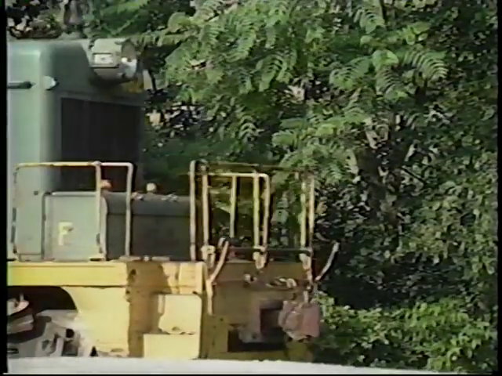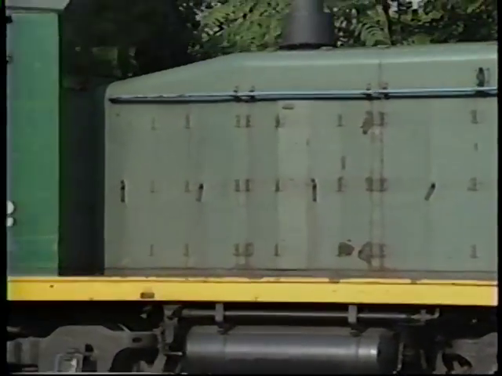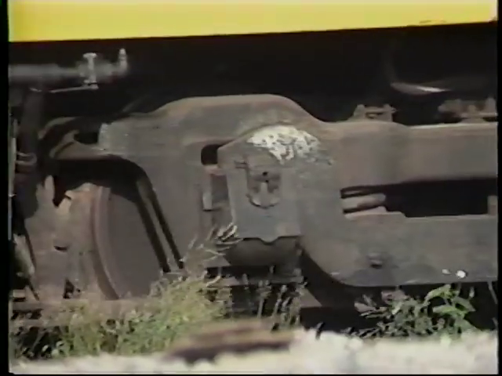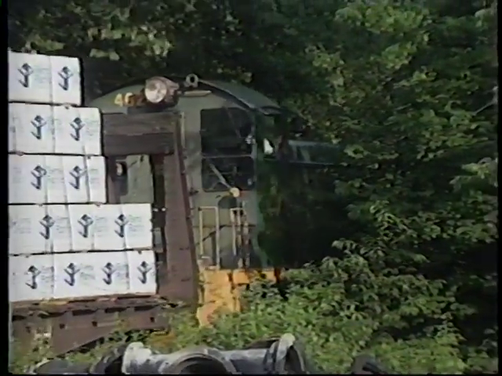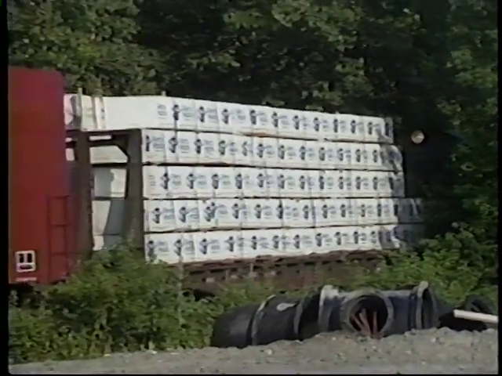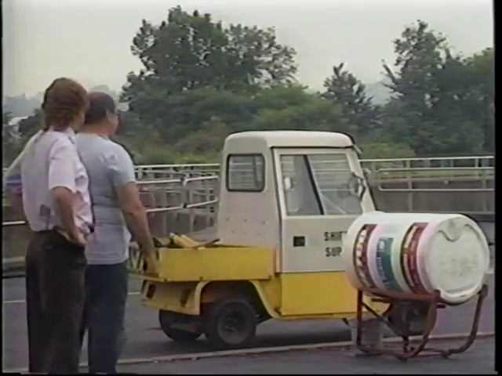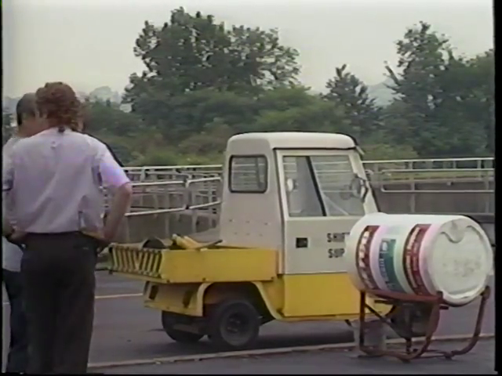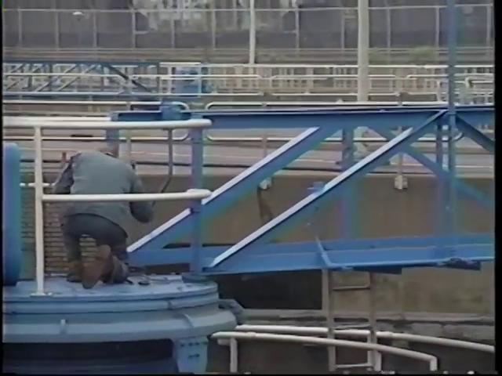On a train, the engineer is responsible for proper operation of the locomotive and related equipment. Skilled engineers are essential for the train and its cargo to arrive at their final destination safely. Like the engineer of a train, the wastewater treatment plant operator is responsible for the proper operation of all treatment processes and related equipment at the wastewater treatment plant.